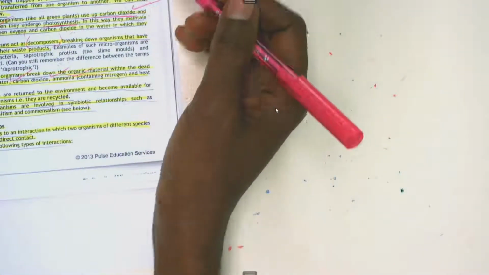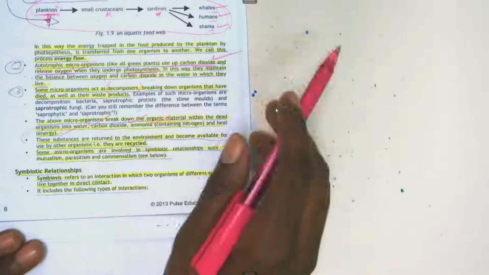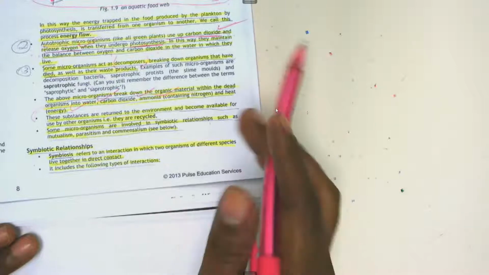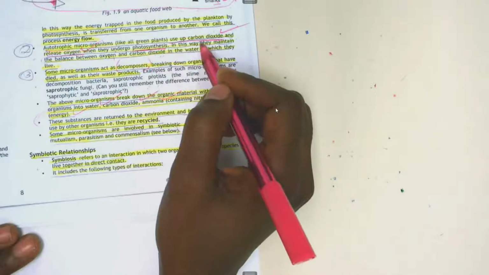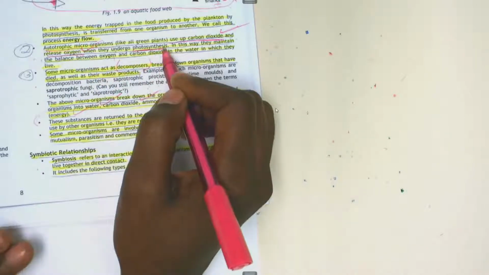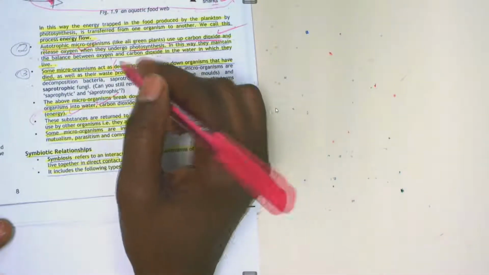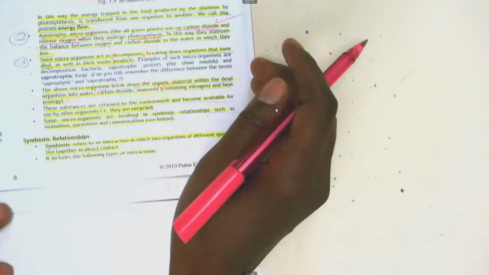So, as I have said, the energy which is trapped from the food produced by the planktons will be transferred to all these organisms. And then another thing, these autotrophic organisms, during the process of photosynthesis, use carbon dioxide and release oxygen. And by so doing, they will be able to maintain the balance between oxygen and carbon dioxide. And then another point, it is this one of decomposers.